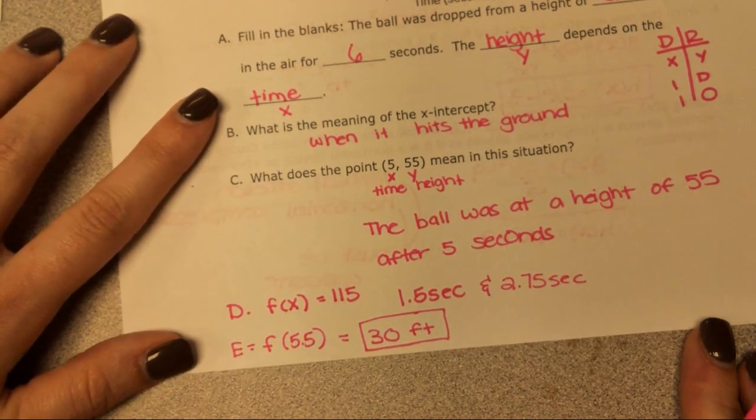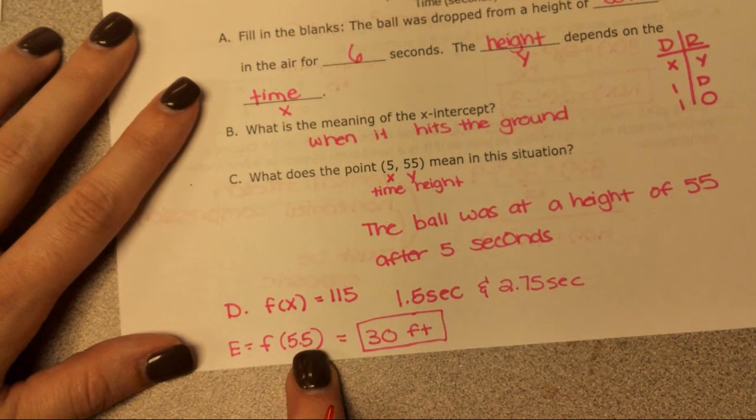So that's that function notation. Make sure you know whether it's giving you the x or the y, and that's the axis you follow it over from.